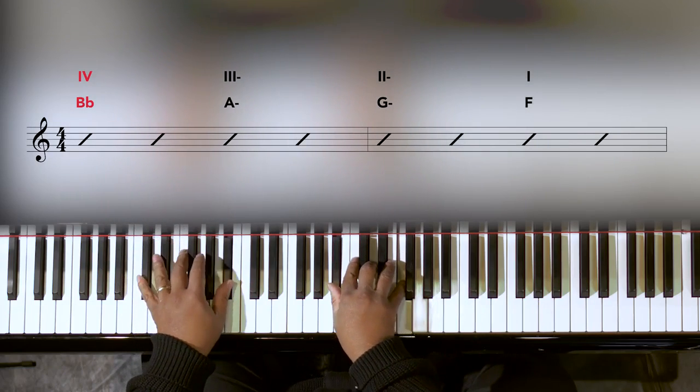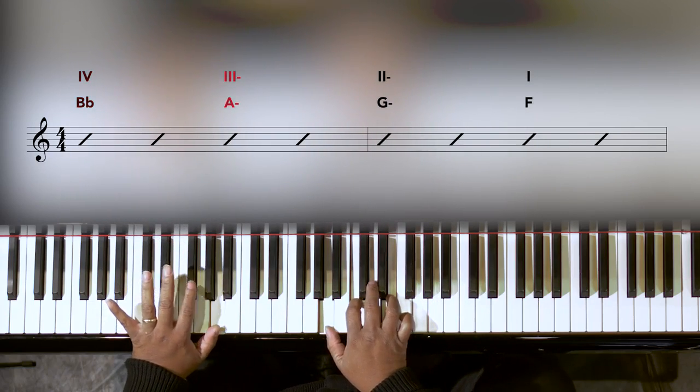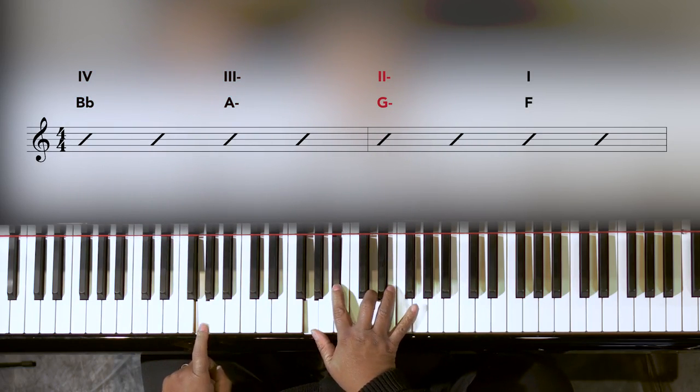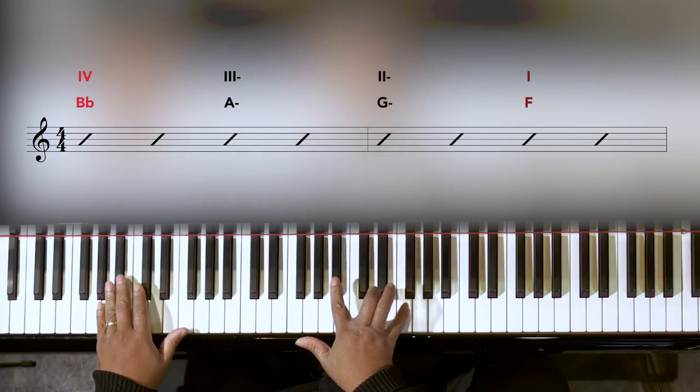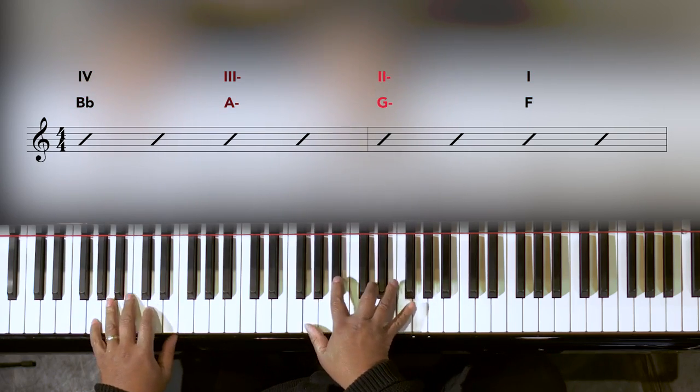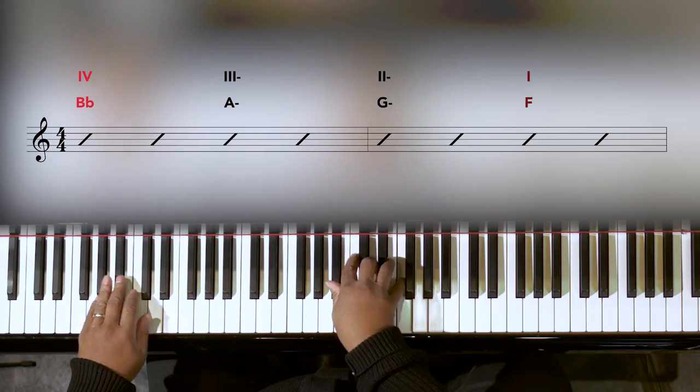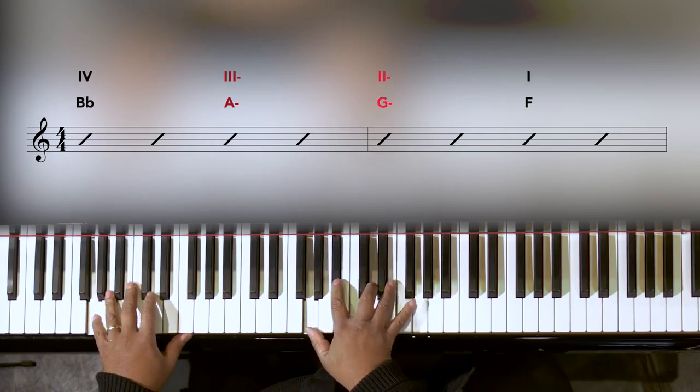And the third one I used was 4, 3, 2, 1. 4 major, B flat, 3 minor, A minor, 2 minor, G minor, and then a 1, F. 4, 3, 2, 1. 4, 3, 2. Those were those diatonic progressions that we worked on last week. And of course, we're in the key of F, which has 1 flat.